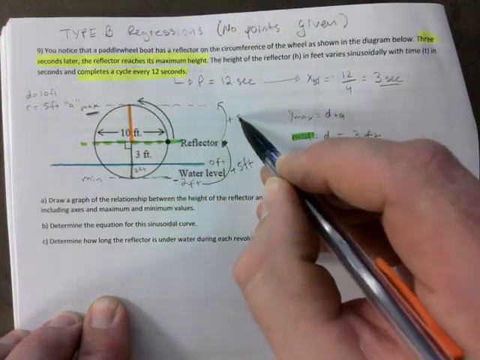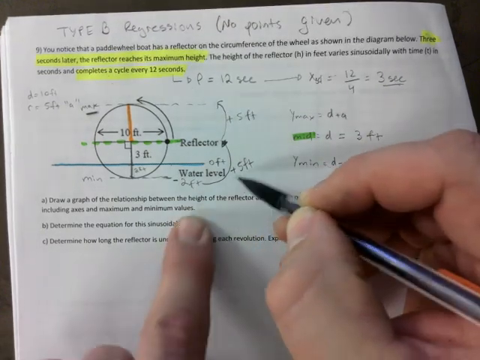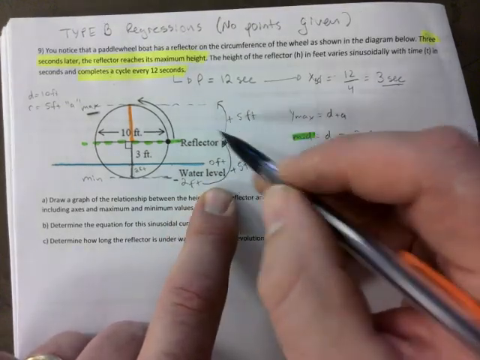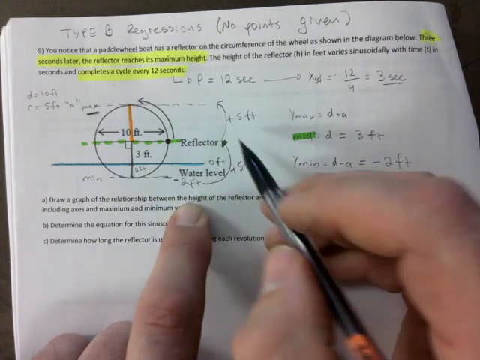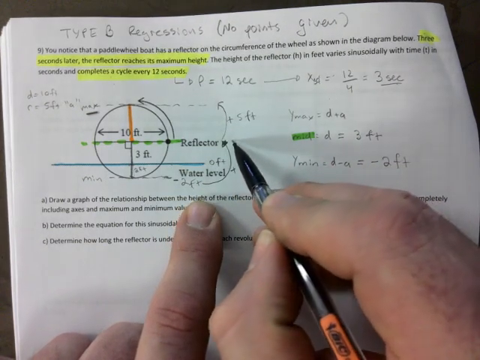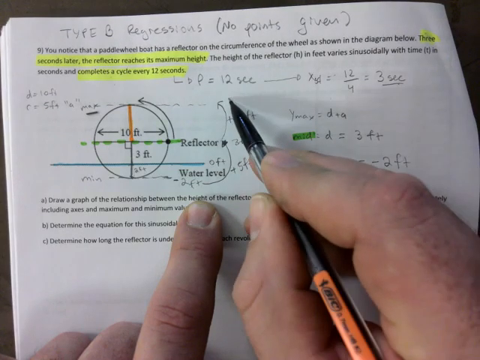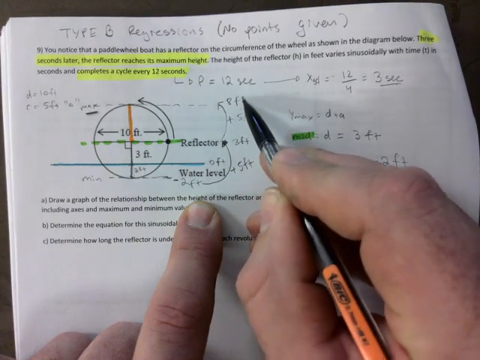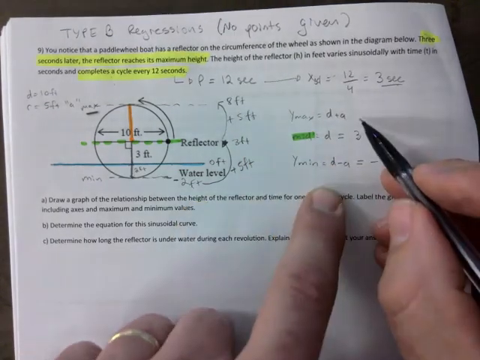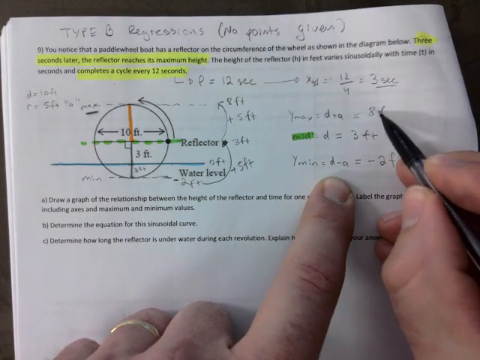So I'm giving it a slightly different approach, but this is still acceptable, right? Like AA, right? So if this is 3 feet, then 3 plus 5 would be 8 feet. Okay, so this is 8 feet here.